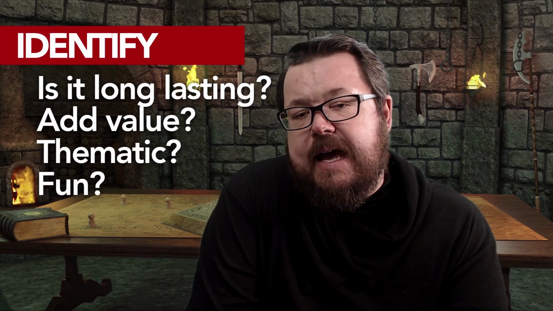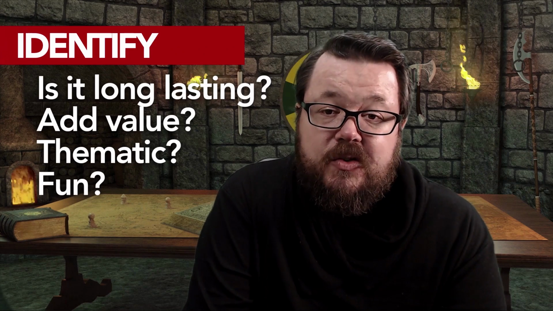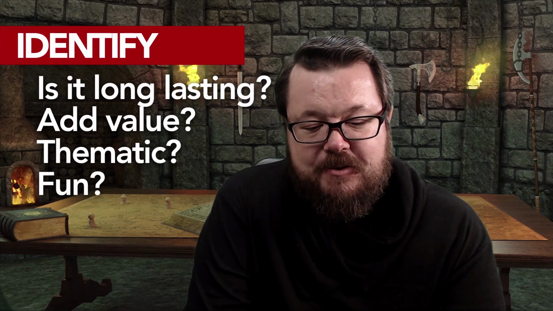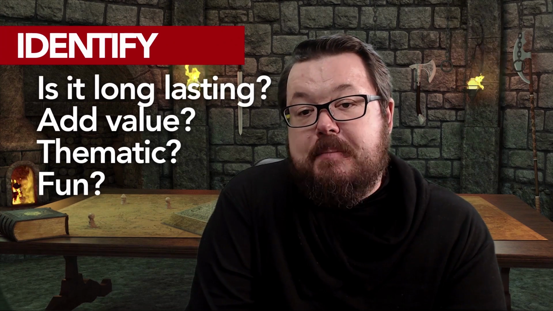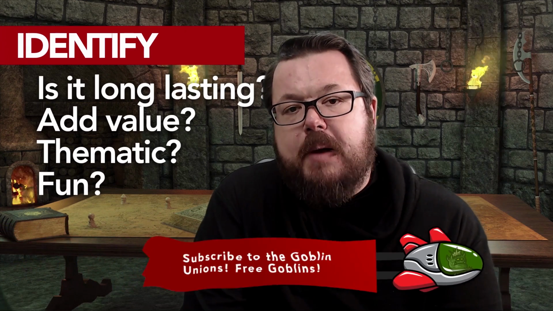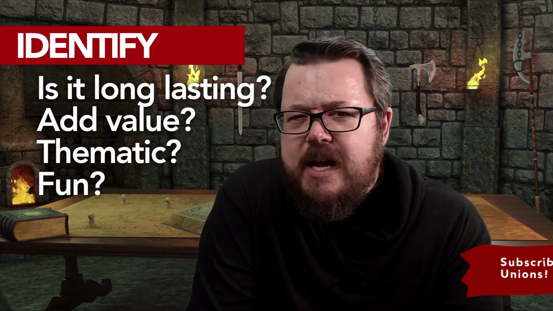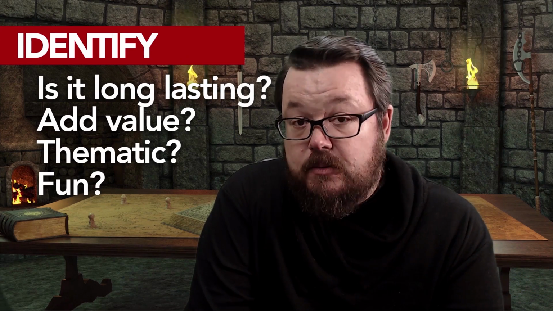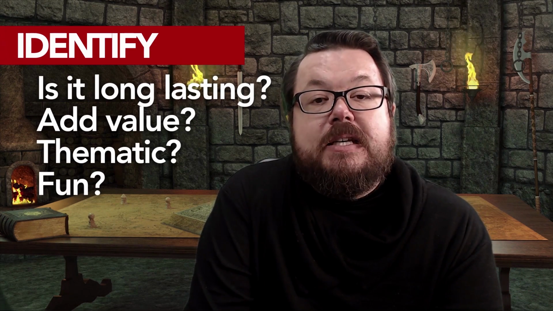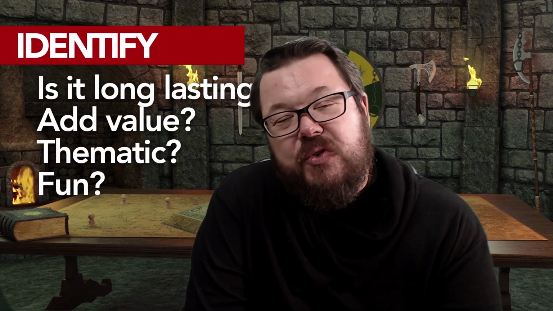If it doesn't add any value, if it's just a random thing and it's long-lasting, but, well, it really doesn't do much to the actual game itself, is it worth adding in the first place? Is it thematic? Does it fit? Are you trying to perhaps add Dracula to a science fiction setting? Do you really want vampires in space? Well, it has been done, and quite successfully too, and it was adapted slightly, but was it thematic?